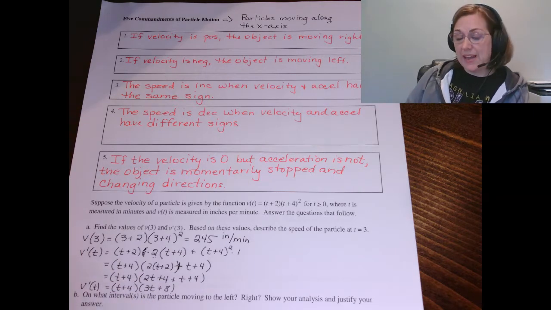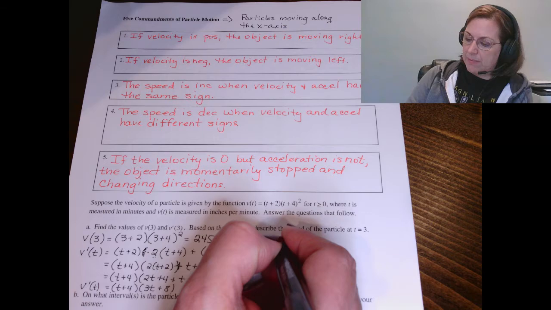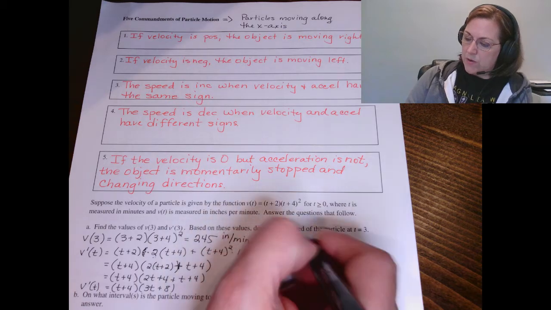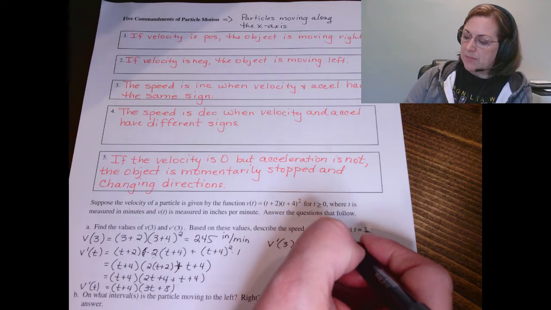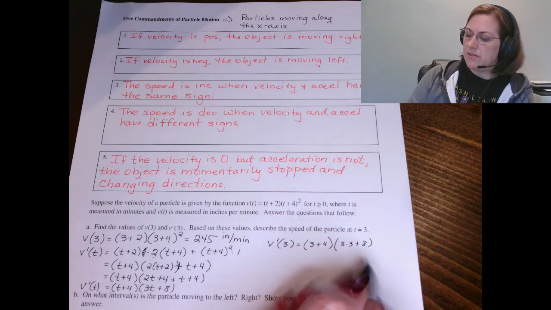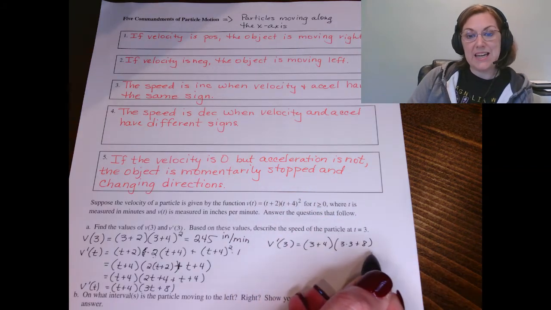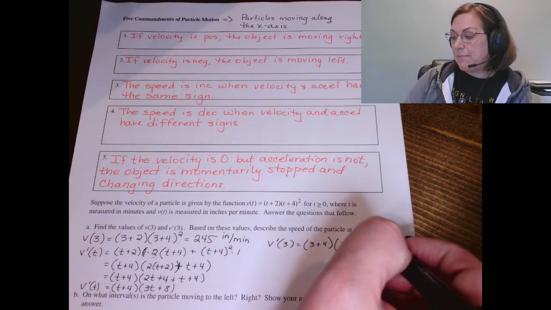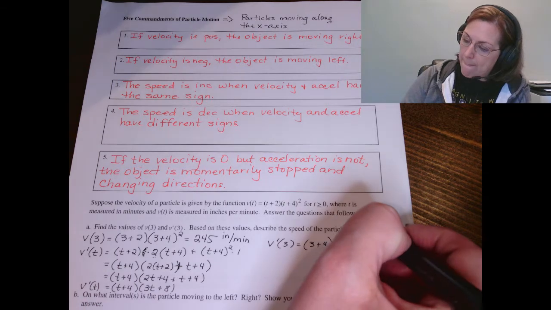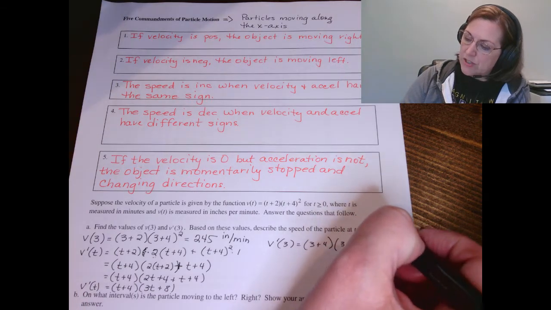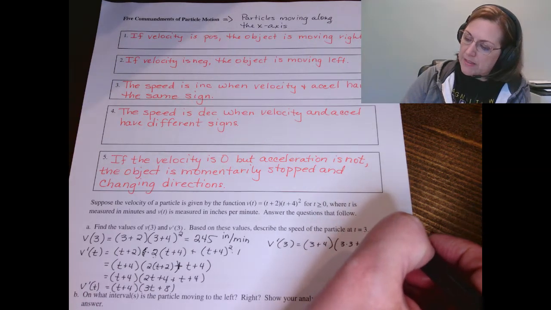Now we want to plug in 3 for that. So v prime of 3 is going to be 3 plus 4 times 3 plus 8. So that's 9 plus 8, 17. 17 times 7. 17 times 7 is 119. And that's in inches per minute squared.